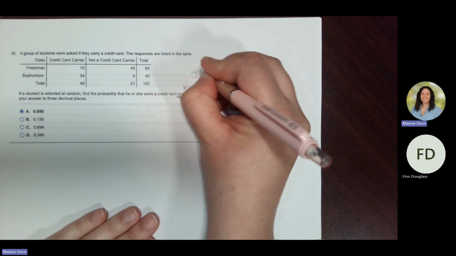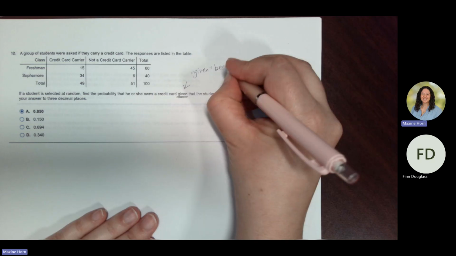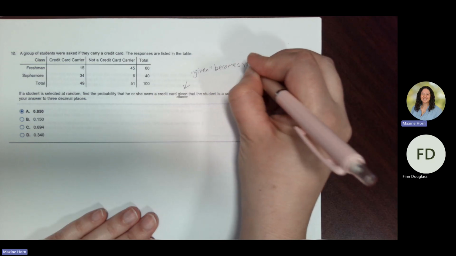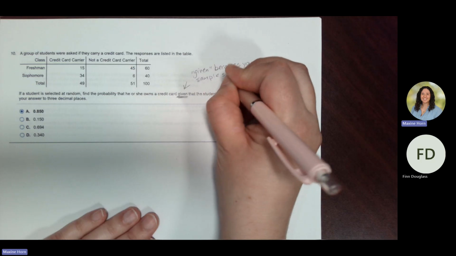Okay, that word given is defining your sample space. So literally, if you see that given, whatever the given is becomes your sample space. So it's like you've put on blinders and you're only allowed to look at what is given.